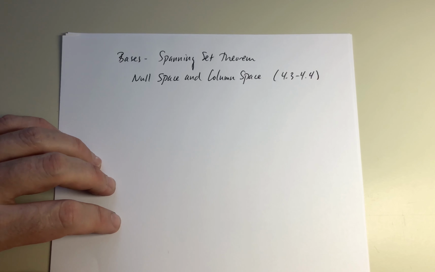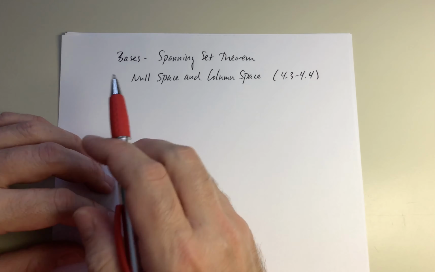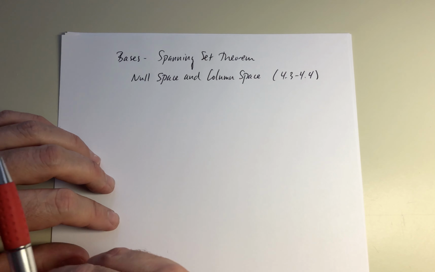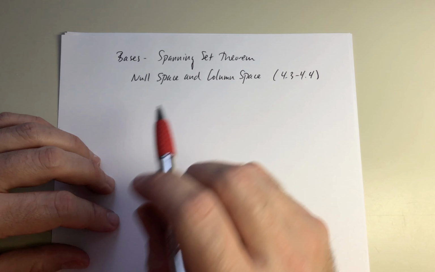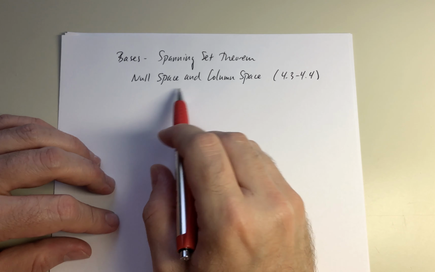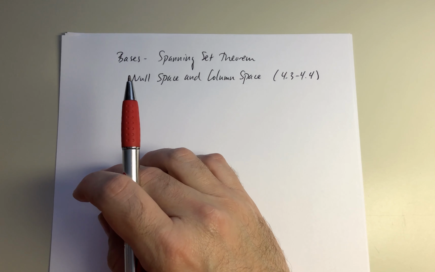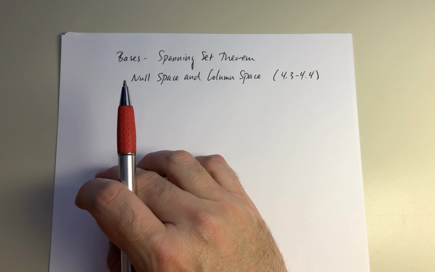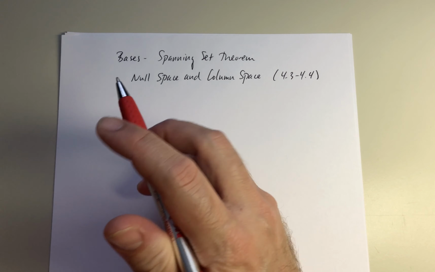So hello again. Today we'll talk more about bases. We'll continue where we left off last time. And today we'll talk about what's called the spanning set theorem, and then we'll talk about bases for null space and column space, which are two of our favorite examples of subspaces that come from a matrix.